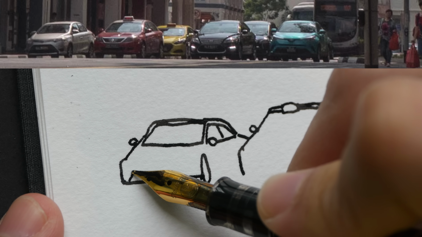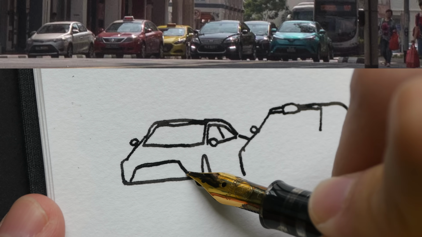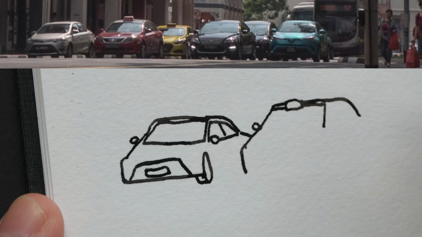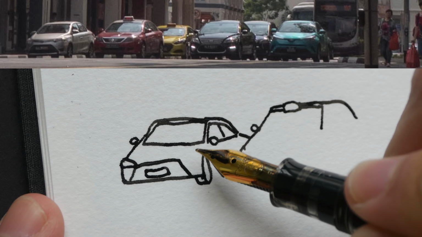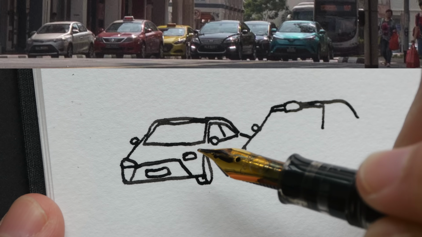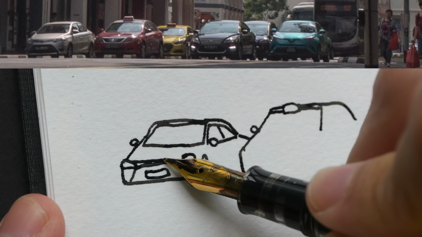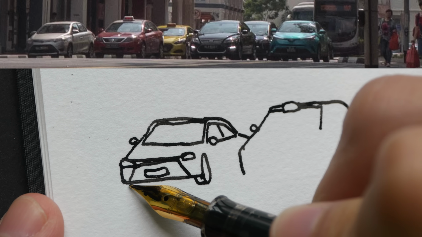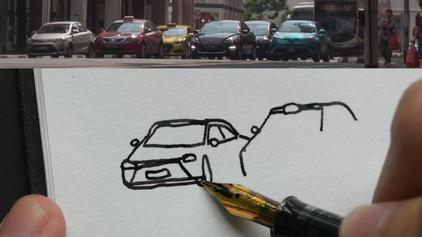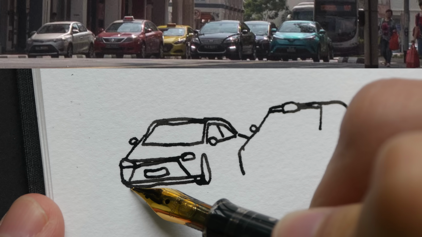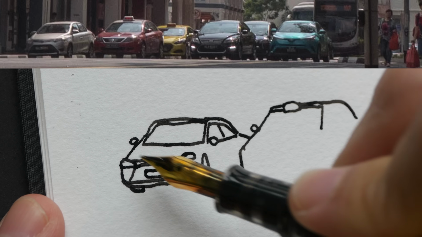Let's draw this in. This is the license plate, the lights in front. I think there are some more details here. And the bumper is a bit lower. Let me draw that. And this is the wheel on the other side.